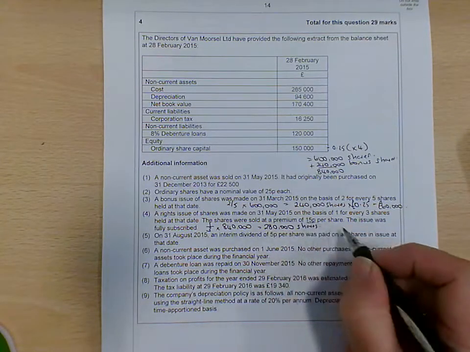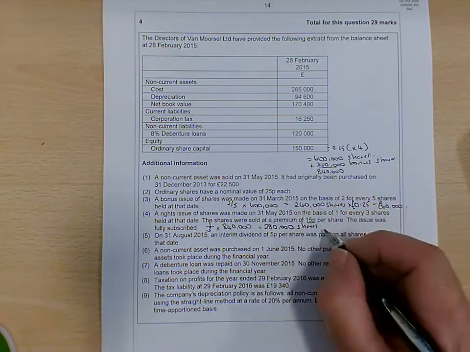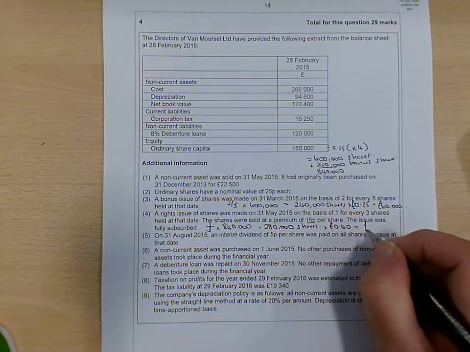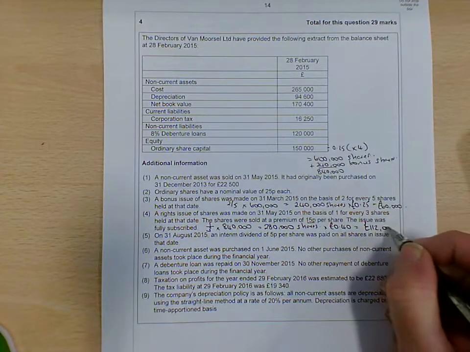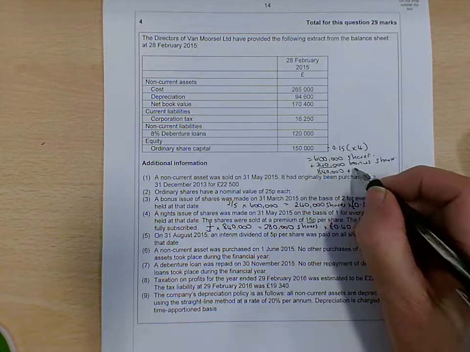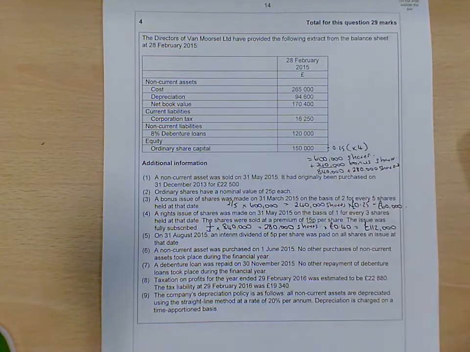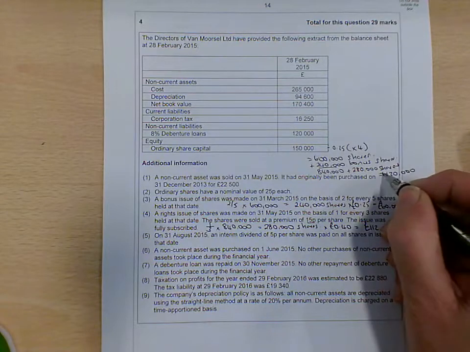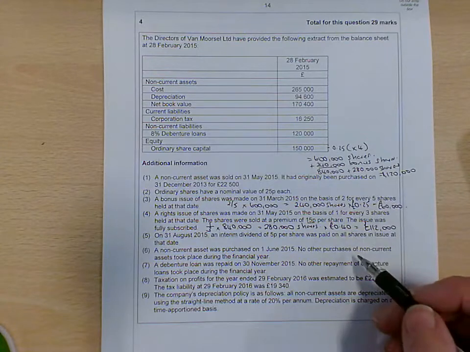And they're being sold at a premium of 15p. Well, the premium is added to the nominal value of 25p, so we're actually selling those for 40p each. So if we think about the cash that's being raised, 280 times 40p is £112,000. Okay, but we've now got an extra 280,000 shares. So 840 plus 280 means that we've got 1,120,000 shares now. So in case we need to work out a dividend, that's the number of shares we've got.